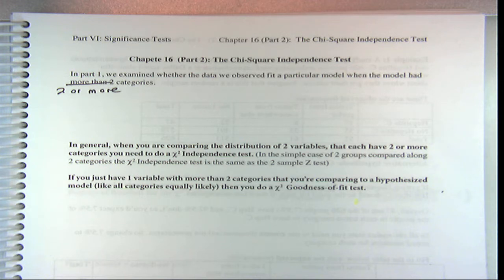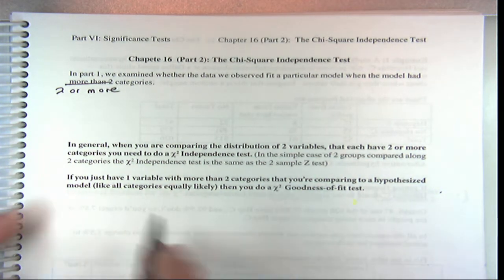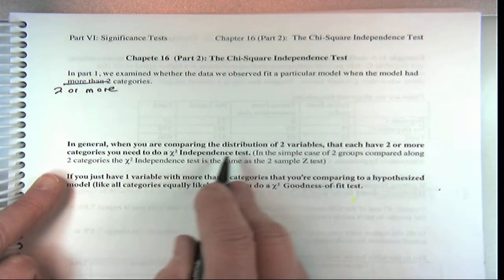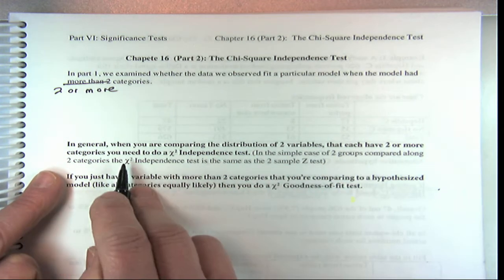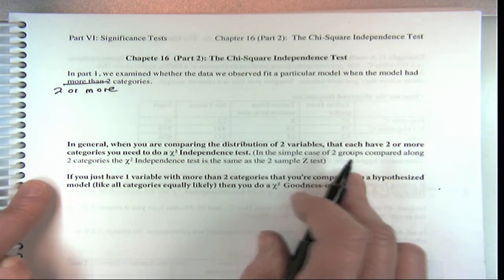And the idea is whether you fall in love at first sight, whether you answer yes, no, or maybe to some question, that's one variable, and the other variable is your gender, whether they're independent of each other, whether your response to that question depends or not on whether you're male or female. All right, we'll see when you have more than 2 categories.